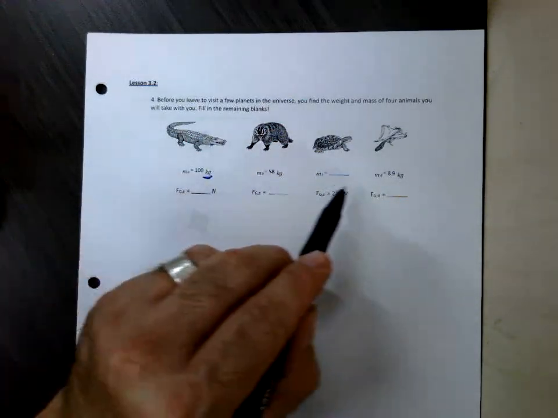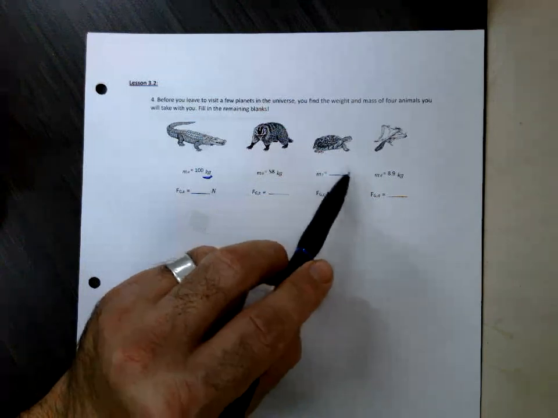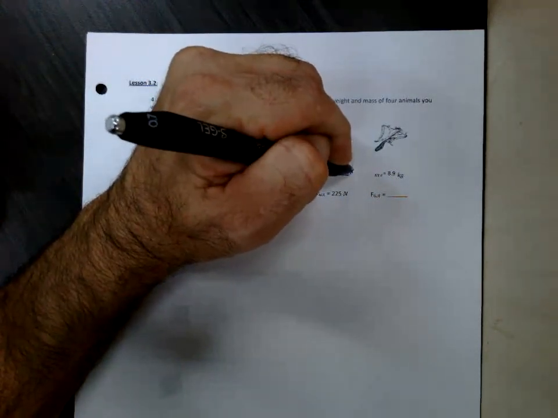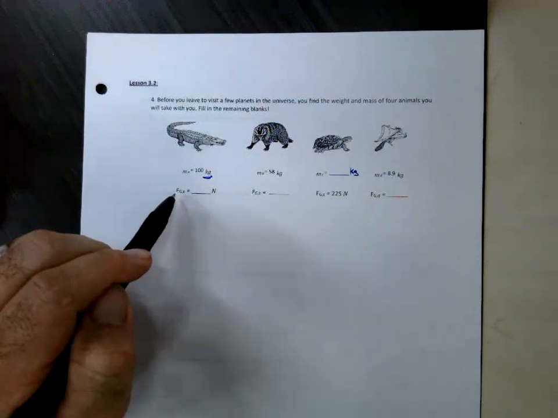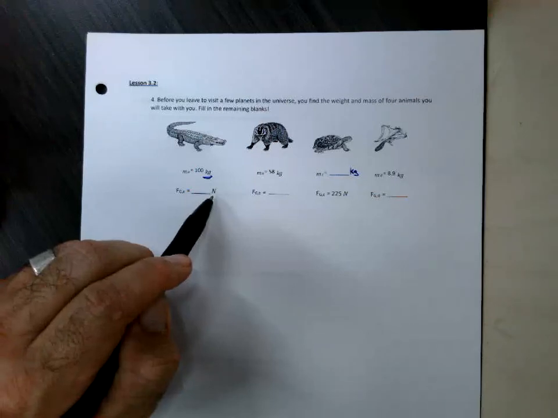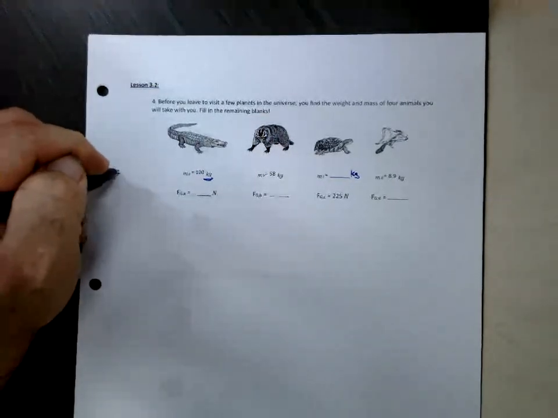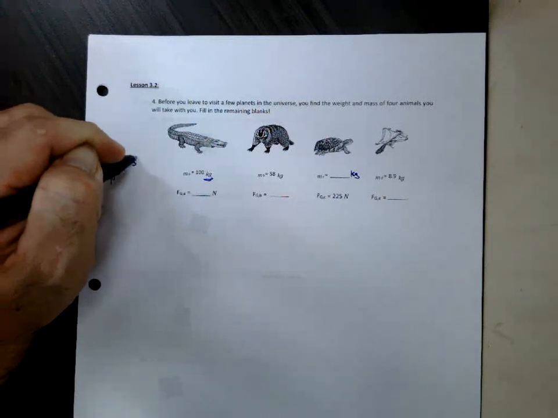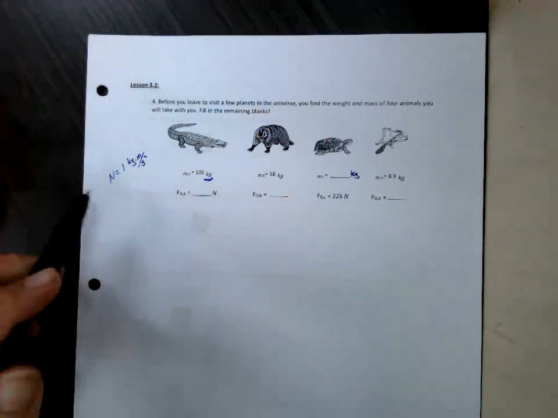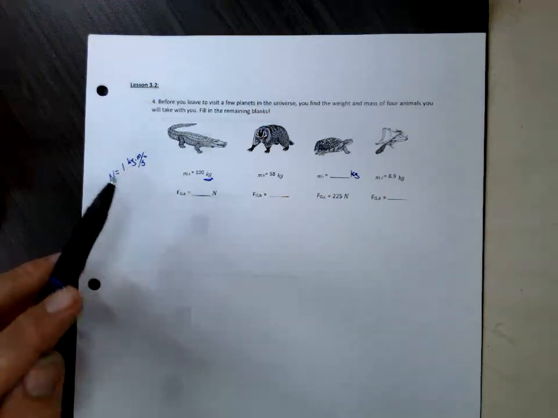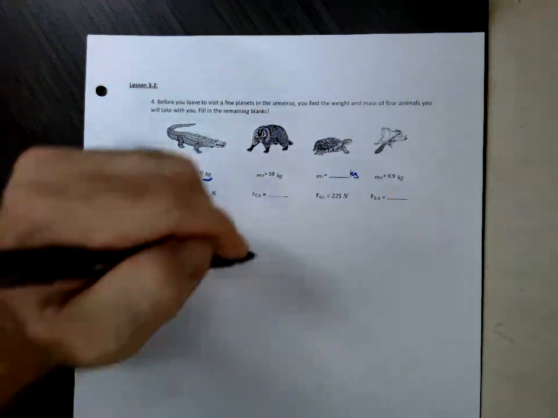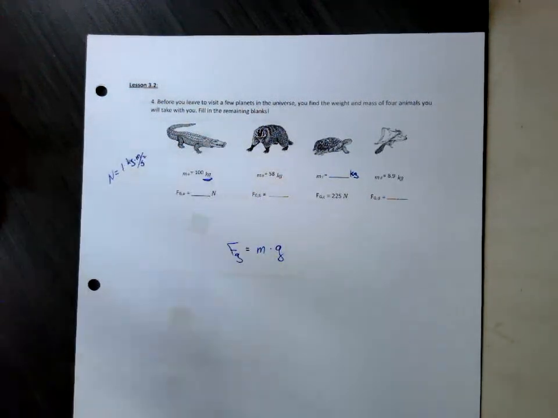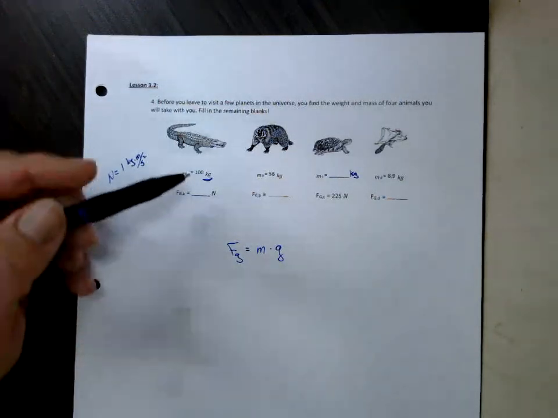So we know before we even do any calculations that this mass right here for this turtle is going to be kilograms. So we can just go ahead and put that in. Now here with force, with weight, the unit for that is always going to be newtons. Now remember, a newton is 1 kilogram meter per second squared. So mass times acceleration. So our formula to calculate weight, the force of gravity, will always equal mass multiplied by the acceleration due to gravity. So this is the formula that we're going to use over and over for these problems.